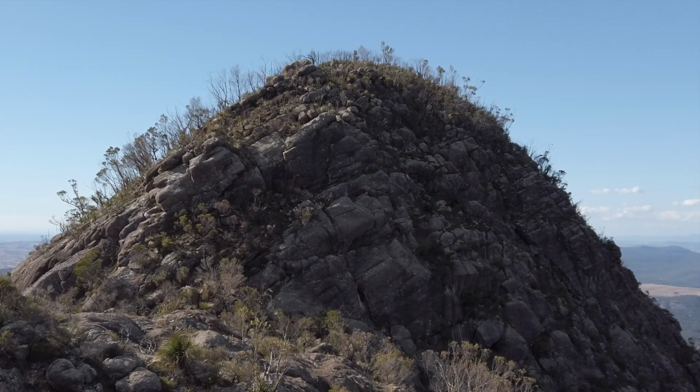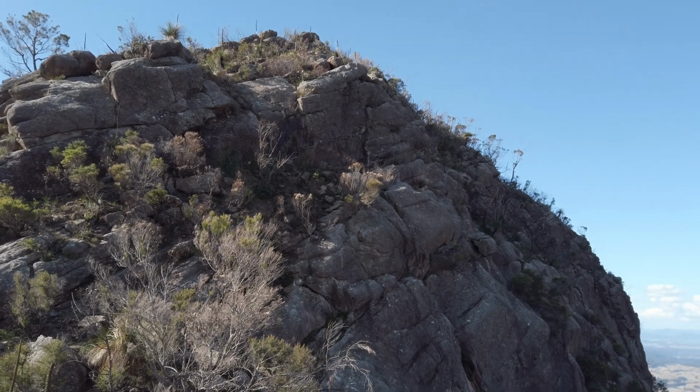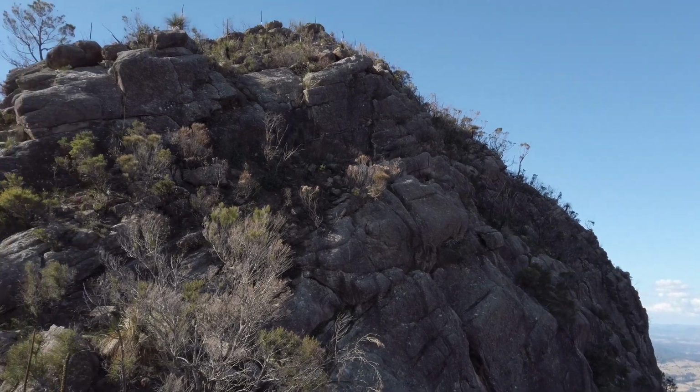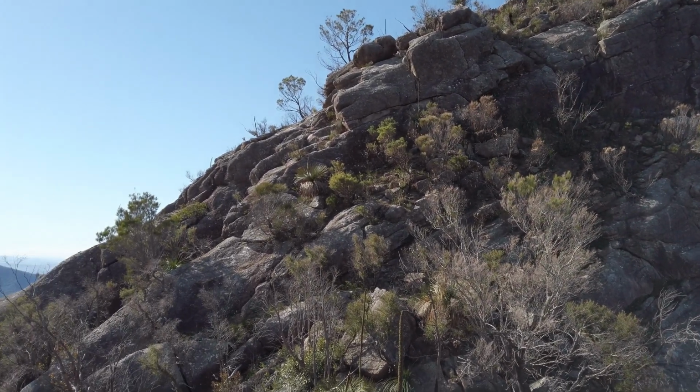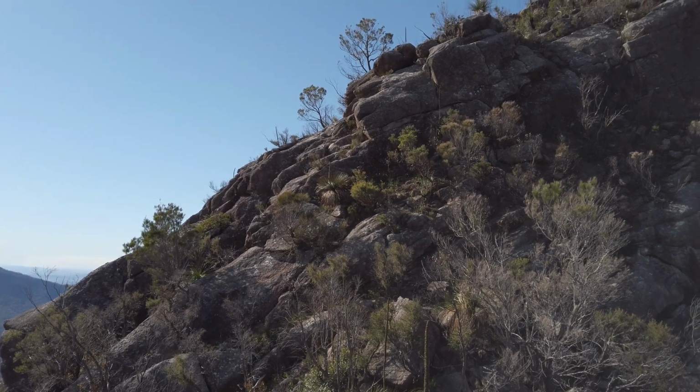Now to get around the summit block. The right-hand side, which is the top of the northeast ridge, is pretty much impassable from here. But on the left, a set of rocky steps is the safer way up.